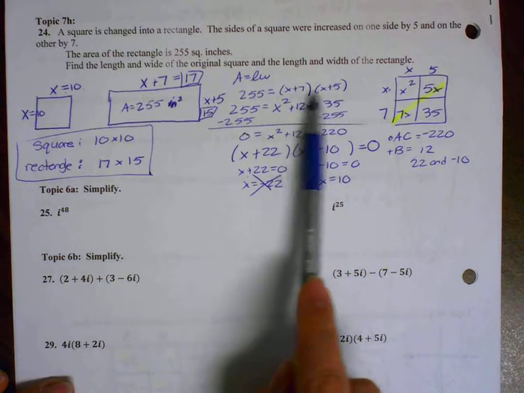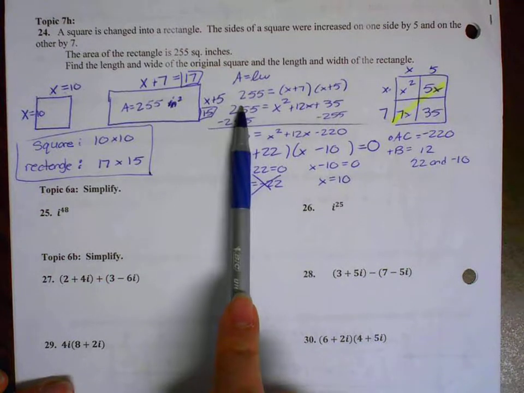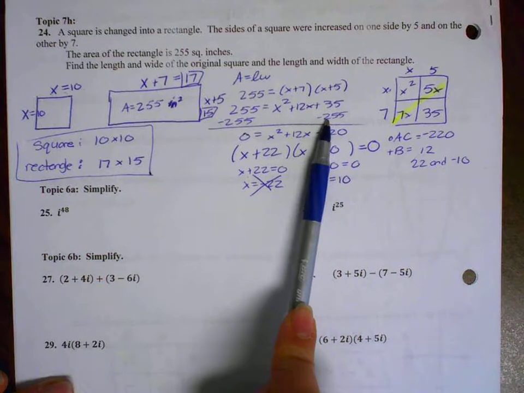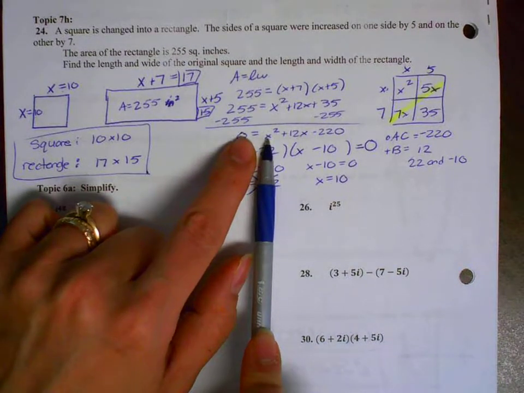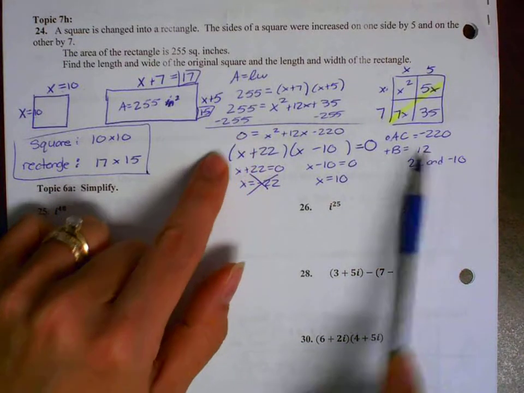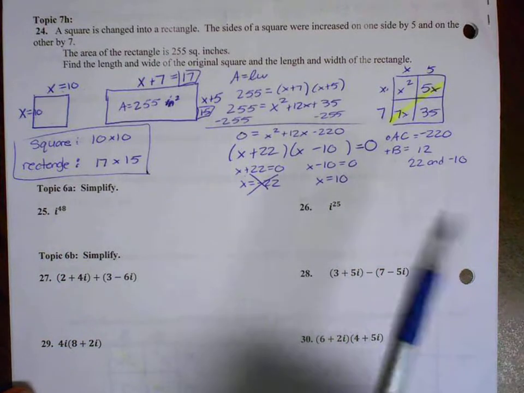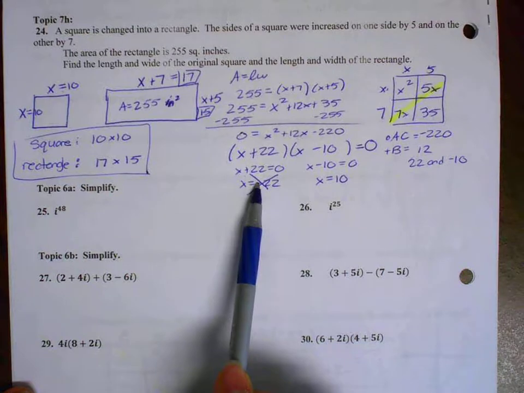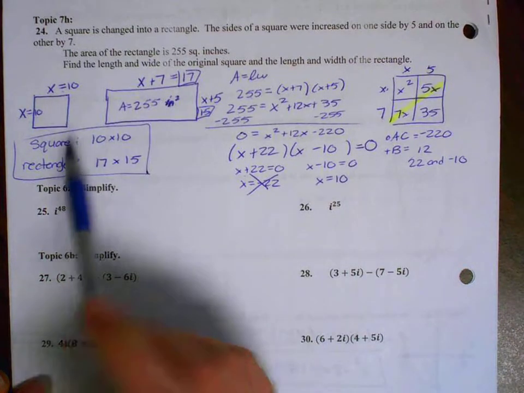We went through and multiplied this out using the box method. Then we made it equal 0 so we could factor. So we subtracted 255 on both sides. Took this, my a is 1, so it's my easy kind of factoring. I found two numbers that multiplied to be negative 220 and added up to be 12, and those two numbers went there. I set each factor equal to 0. And when I did that, I eliminated this answer because it was negative and we can't have negative dimensions. I found x was 10, and I just went back to my original picture to find the dimensions.